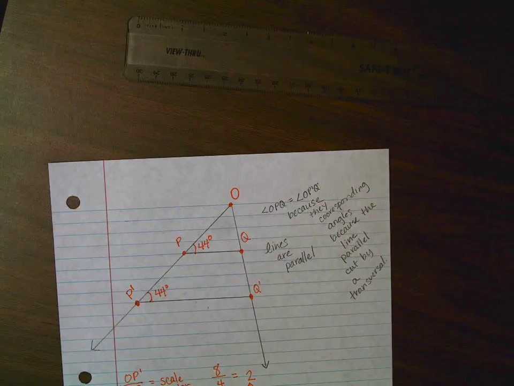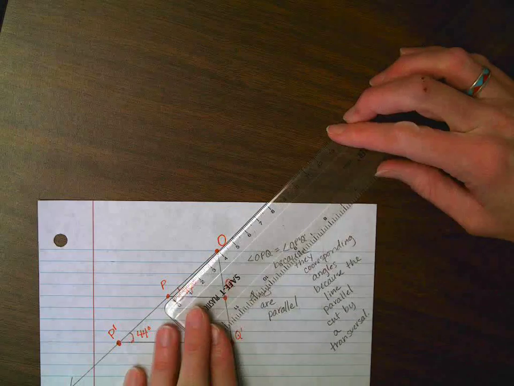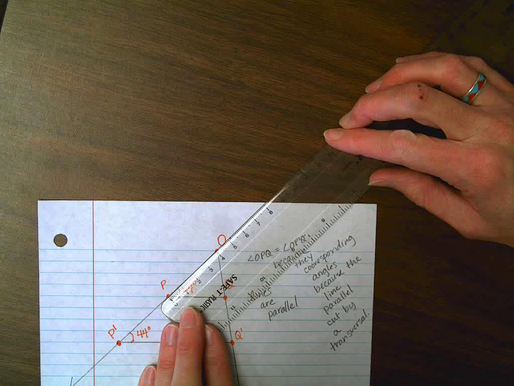Okay? So now I would like you to decide, without using a protractor, what could you say about angle OQP and OQ prime P prime? What could you say about those? And come up with a reason. Okay? So now the last thing that I need you to do is it says use your centimeter ruler to measure the segments of OP and OP prime. And let's find out what the measurements are. So remember to use the centimeter side, not the inches side. So we're measuring OP. Okay.